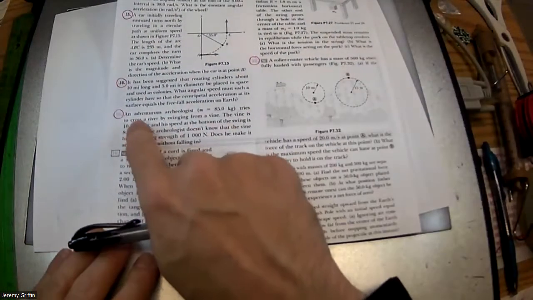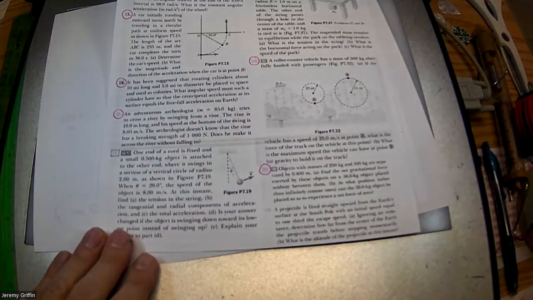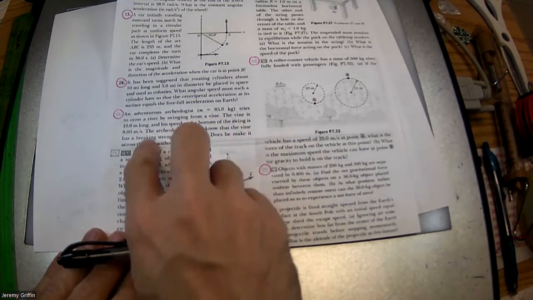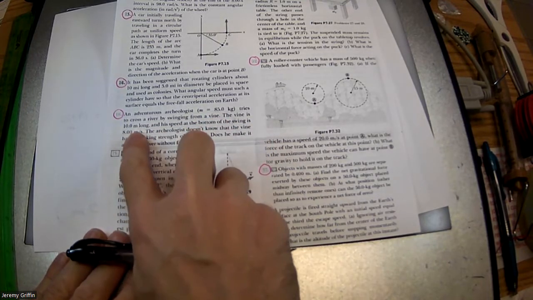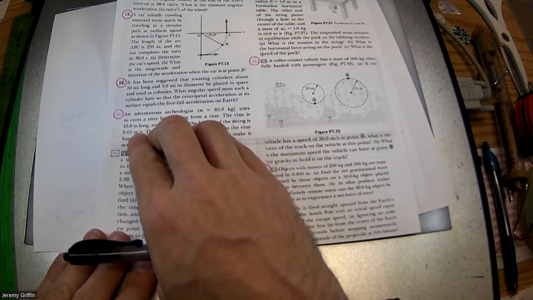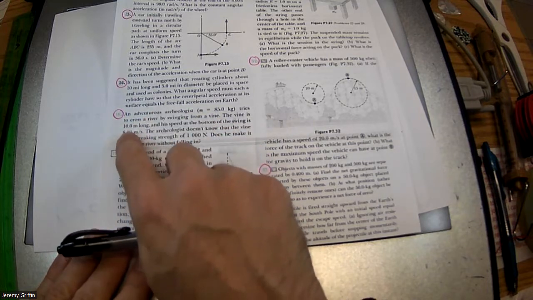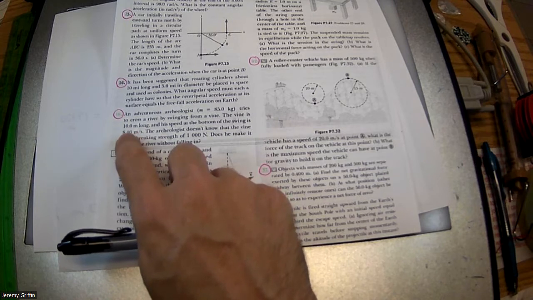Number 18, adventurous archaeologists. They give you his mass. He tries to cross a river by swinging on a vine. The vine is this many meters long, and the speed at the bottom of the vine is this many meters per second. Now, pause right here. Do you think you could calculate this if you were given the starting angle or how far he falls or something? You could probably calculate this, right?